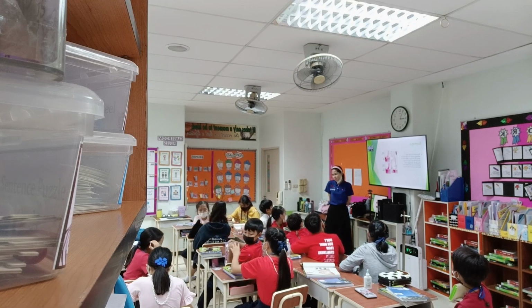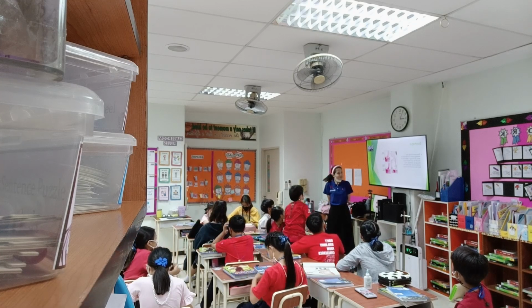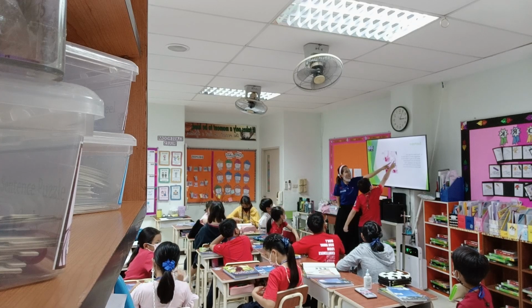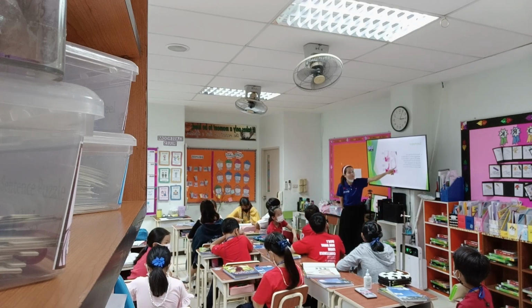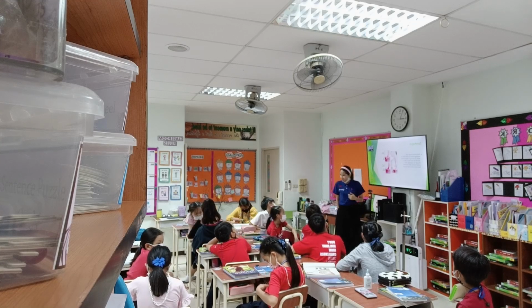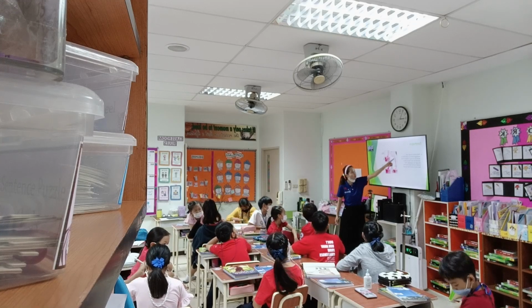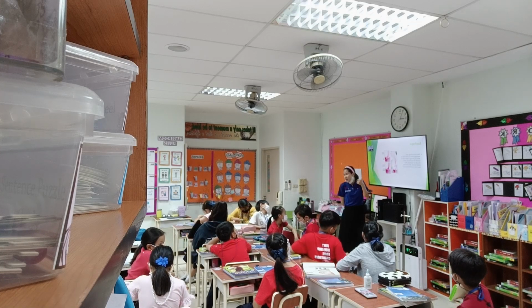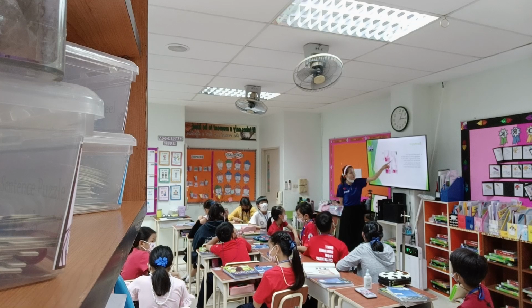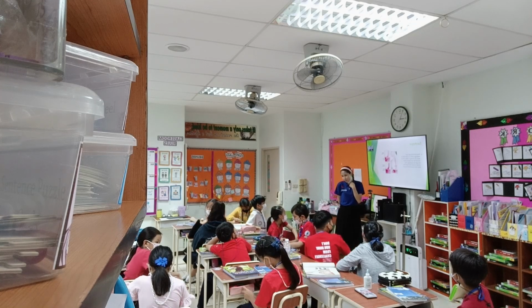This is the windpipe, and then this is the esophagus, the food pipe. It goes a different way from the pharynx, because from the pharynx, the air and the food go at the same time when you eat and when you breathe.